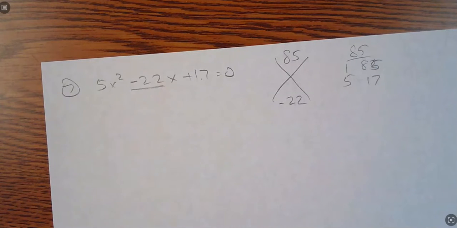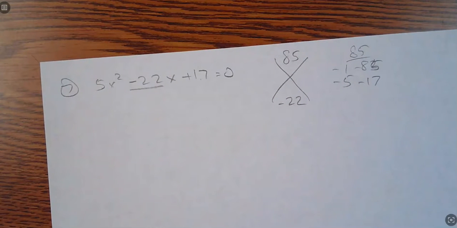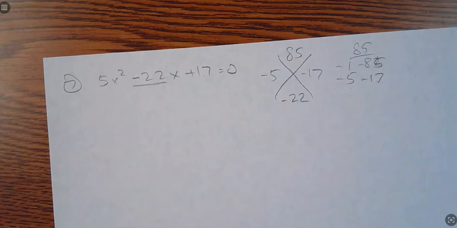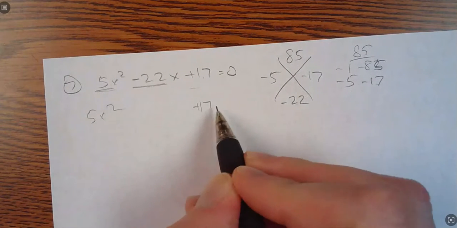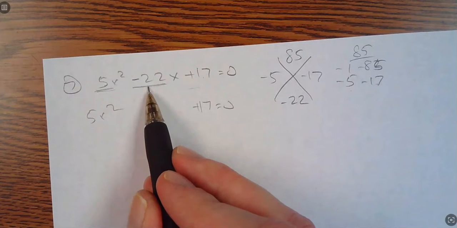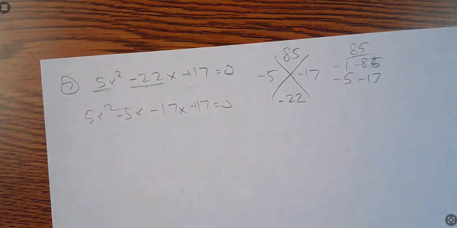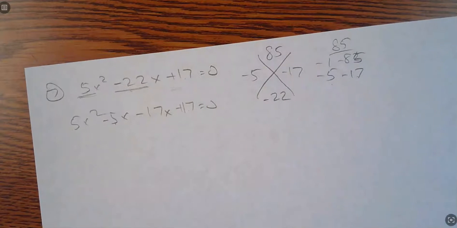But do your whole list, and like for mine, if it's a positive product, they must both be negative. Which one of these adds to be negative 22? So mine is negative 5, negative 17. Which means the first term and the last term stay. So 5x squared plus 17, they stay where they're at. But instead of negative 22x, I'm going to write that as negative 5x minus 17x, which equals negative 22x. I just split it up. I chose that order because the negative 5 factors with the 5, and the negative 17 factors with the 17.